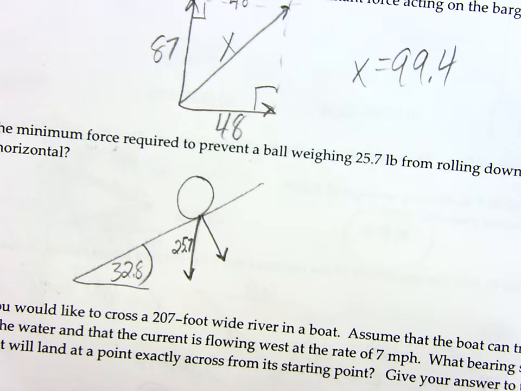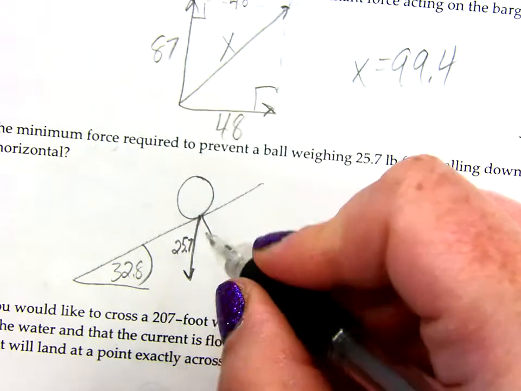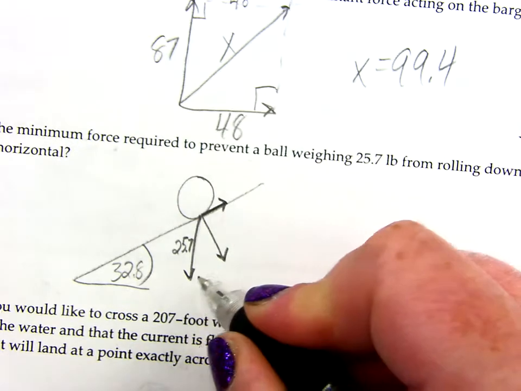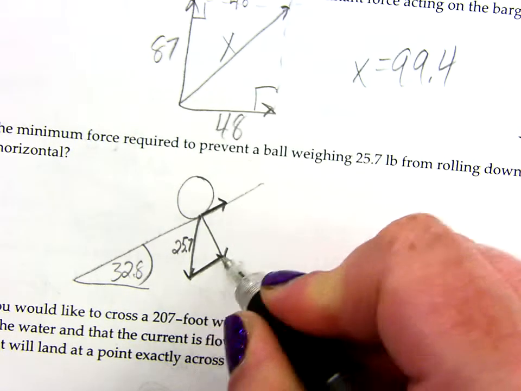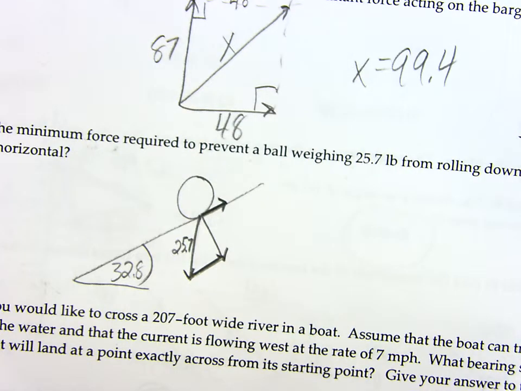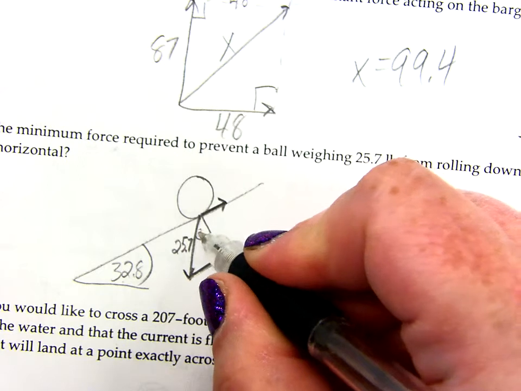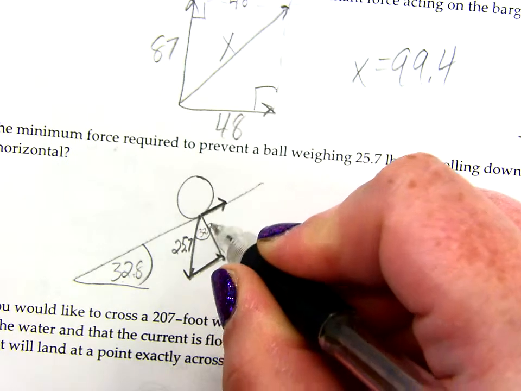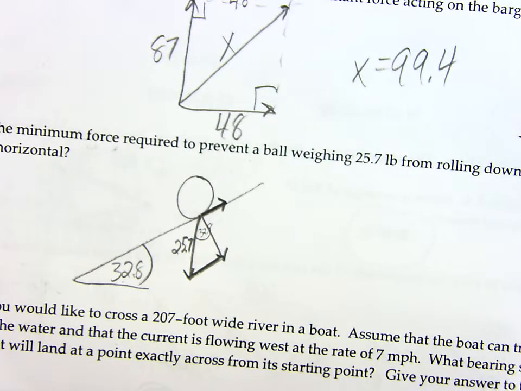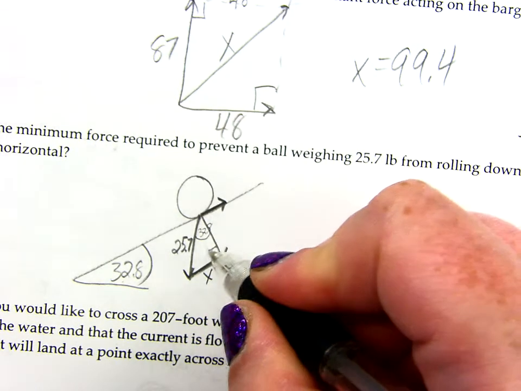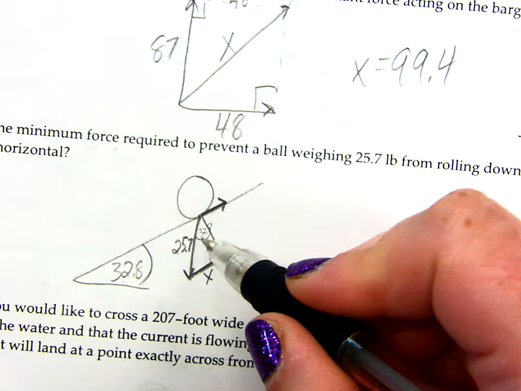What is the minimum force required to prevent a ball? So I'm looking for this value. So I'm trying to stop this ball from rolling, but remember that's the same as this value. I know this little angle right here is the same as this one, 32.8. And I'm looking for that. Yep, I got my little right triangle. I have everything I need.